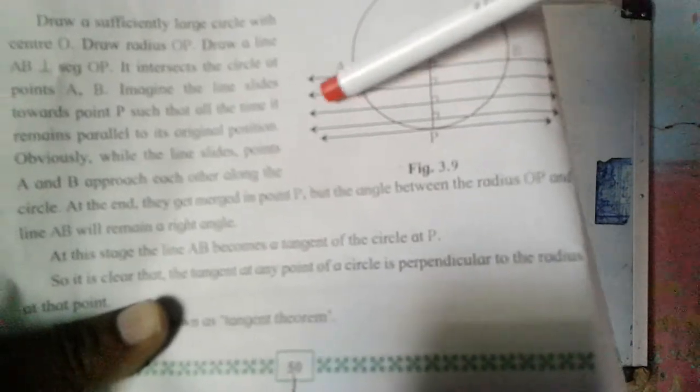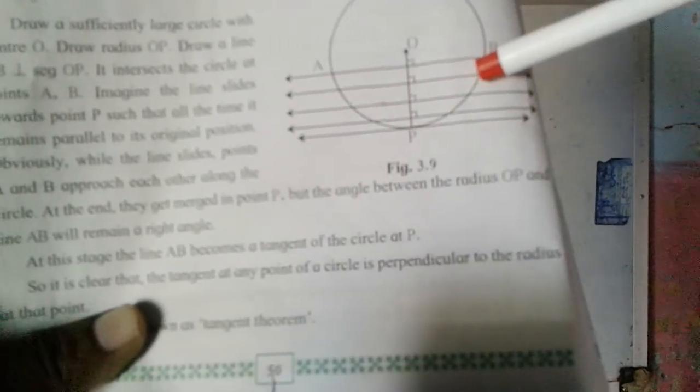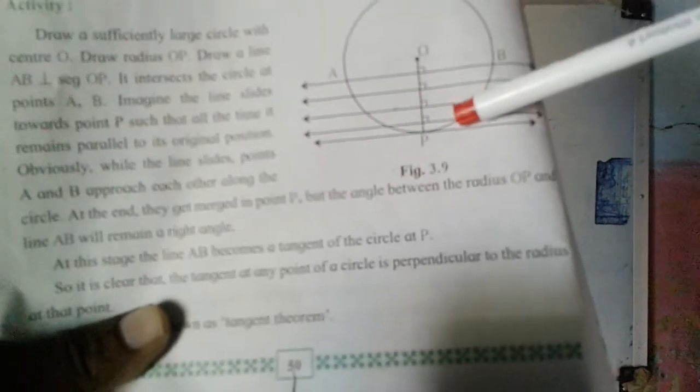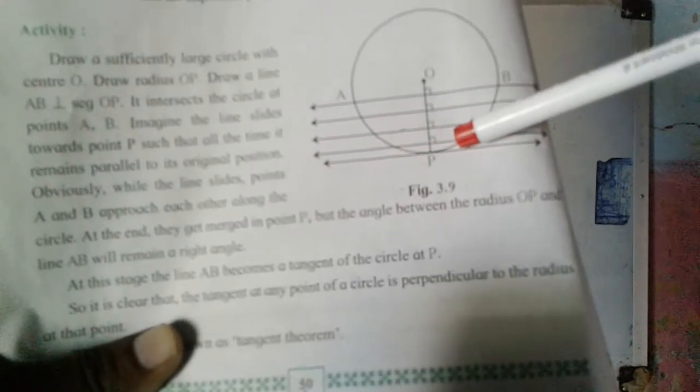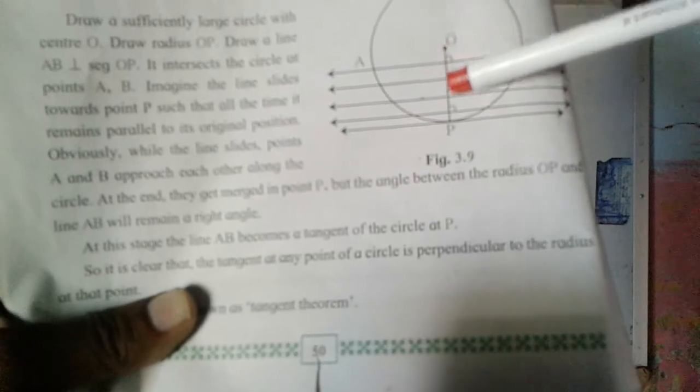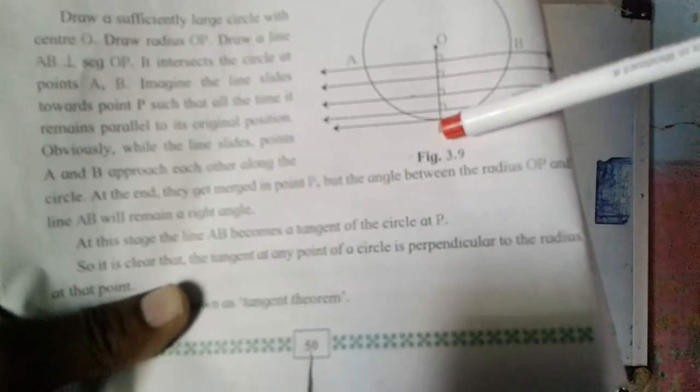When the line is here, points A and B are here. When the line is here, points A and B are here. In this way, as this line slides, points A and B approach point P.